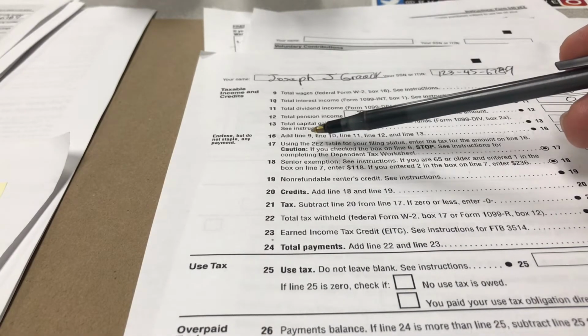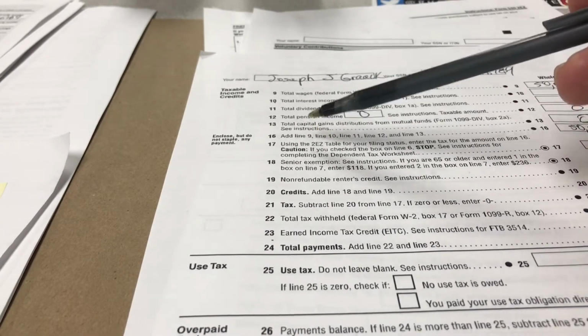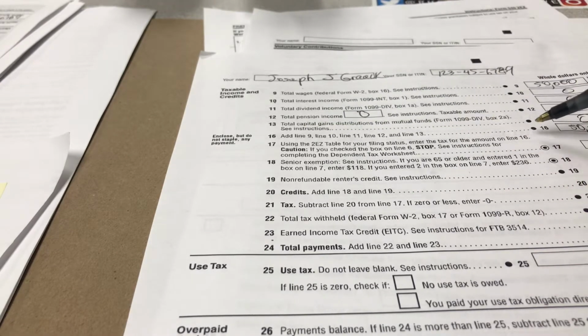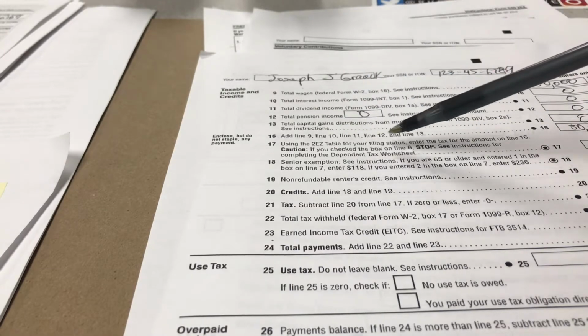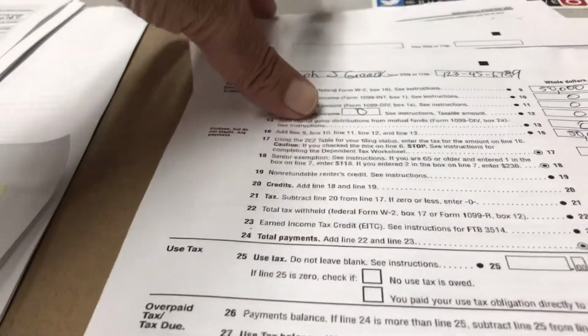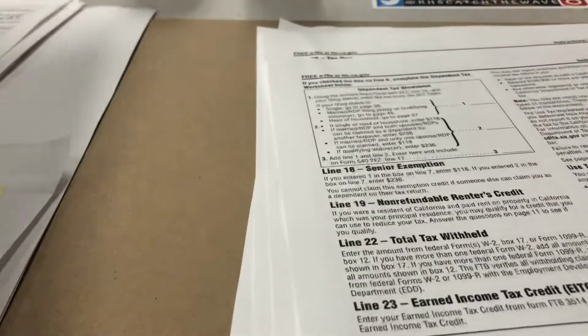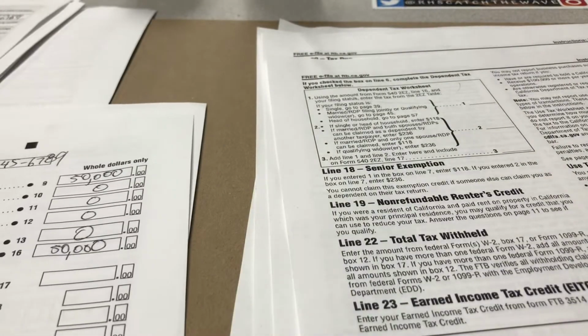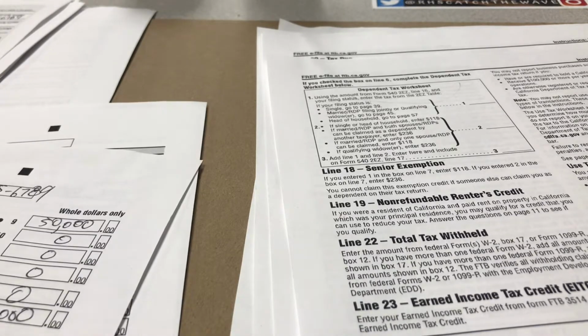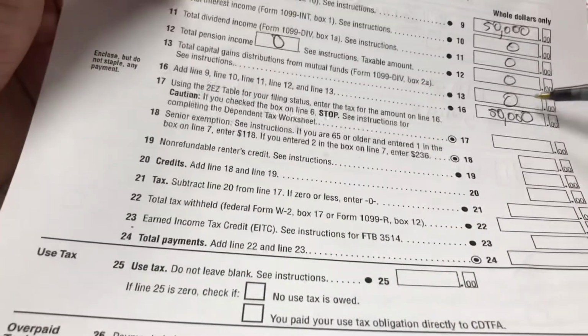On 17, this is where we're going to go to our booklet. It's asking, using the 2EZ table for your filing status, enter the tax for the amount on line 16. Caution, if you check the box on line 6, stop. You need to see the instructions for completing the dependent tax worksheet. So in the packet that I attached to the Go Formative is a dependent tax worksheet that you can see right here. On your dependent tax worksheet, it asks you, using the amount from form 540 2EZ line 16. So you need to go back to line 16, which is right there.